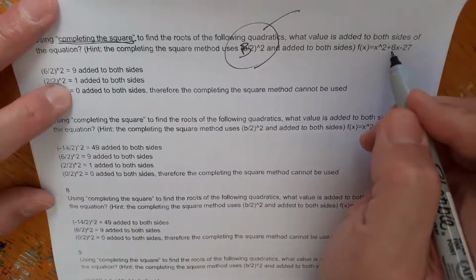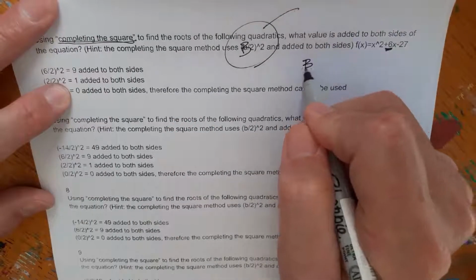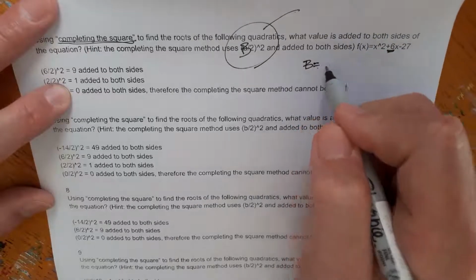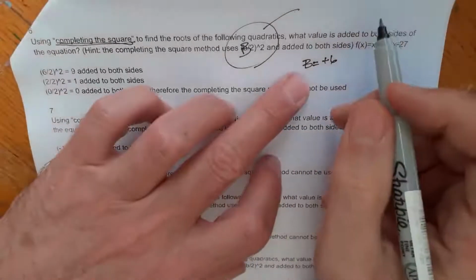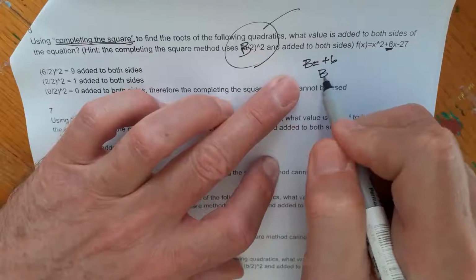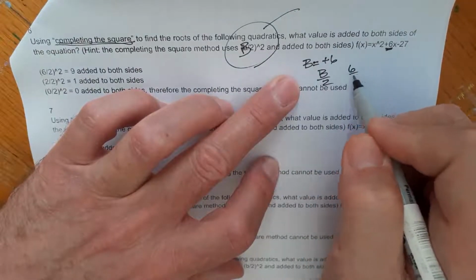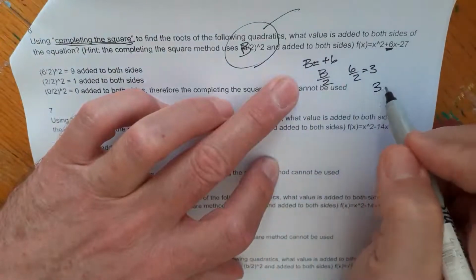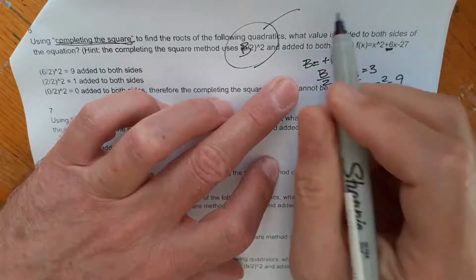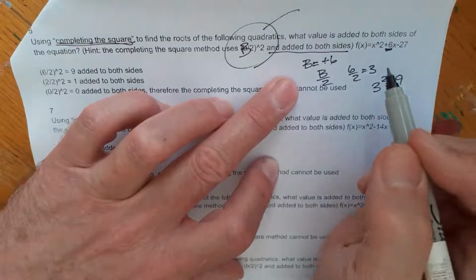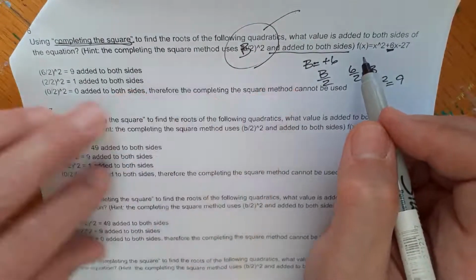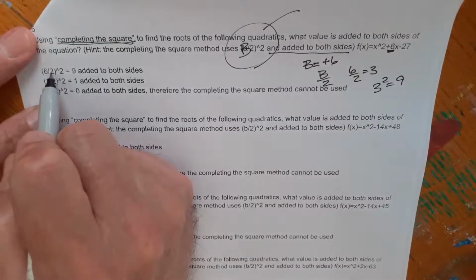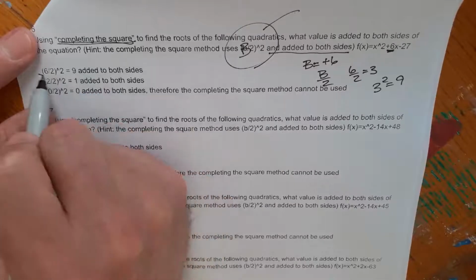Let's look at what we got here. We're looking for b. b in this case equals positive 6. We want to take b and divide it by 2. So we take 6 divided by 2, that gets us 3. Then we want to square it. 3 squared equals 9. So we're going to add 9 to both sides of the equation. So 6 divided by 2 squared is 9 added to both sides.